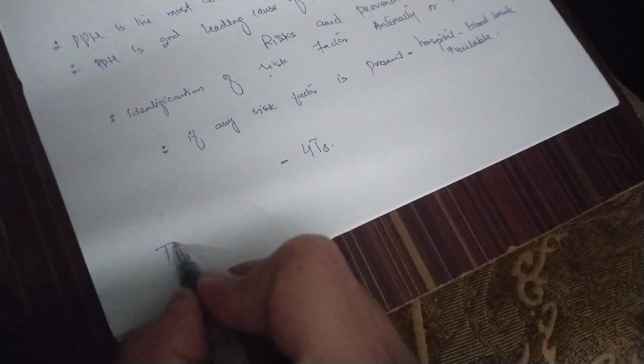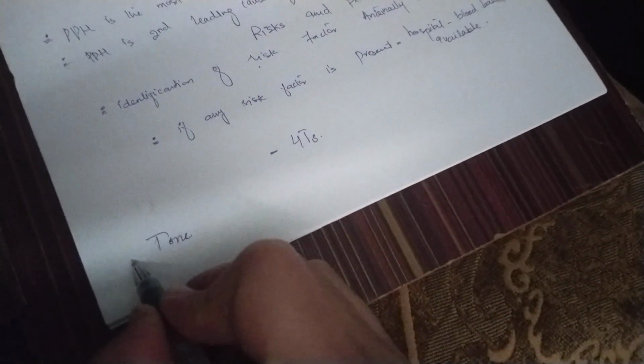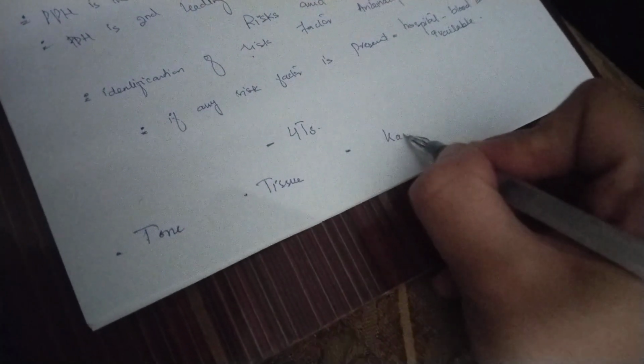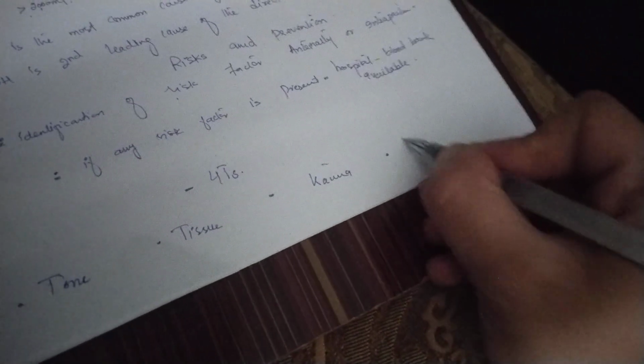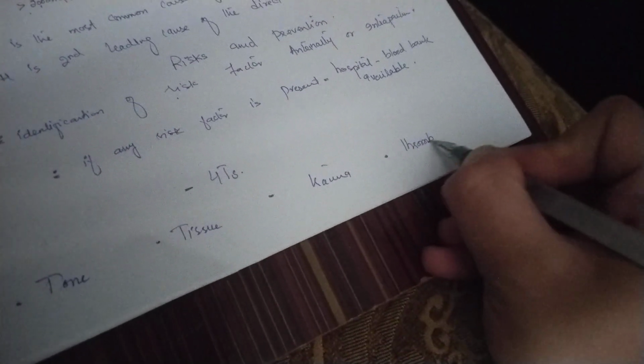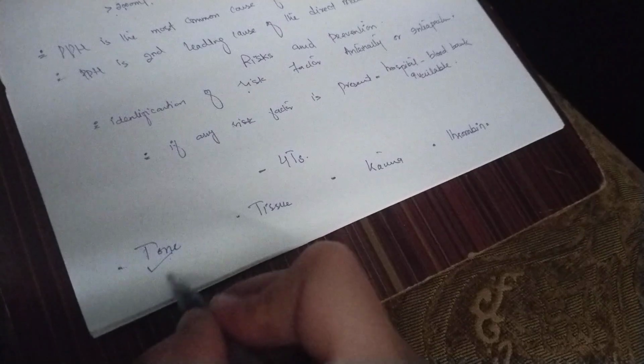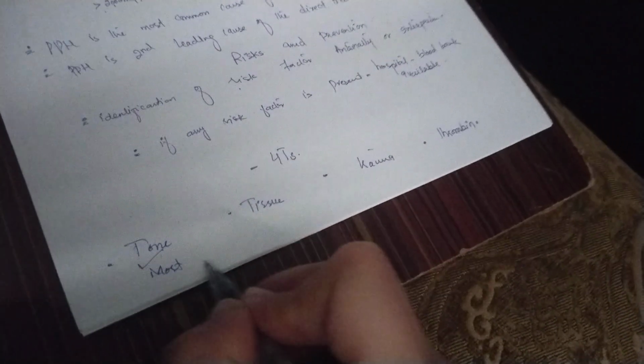Number 1, tone, which is the most common and most important one. Second is tissue, third is trauma, and the fourth one is thrombin. Okay. What is the most common cause of the PPH? Tone. Most common cause.